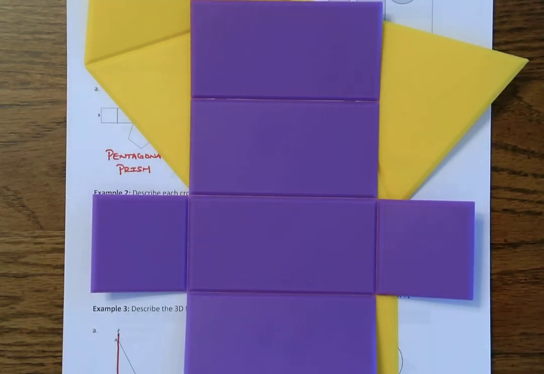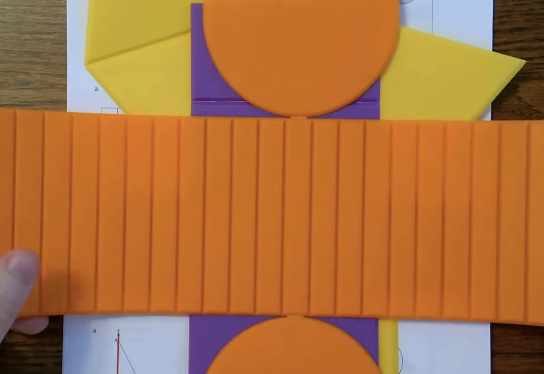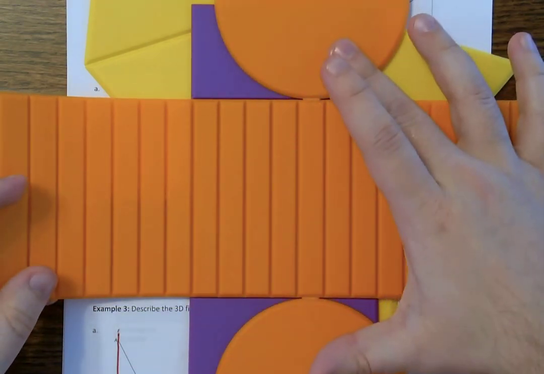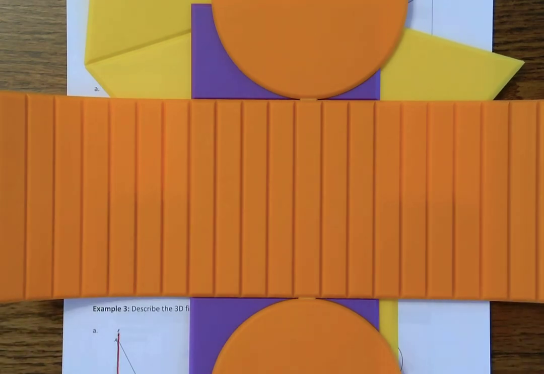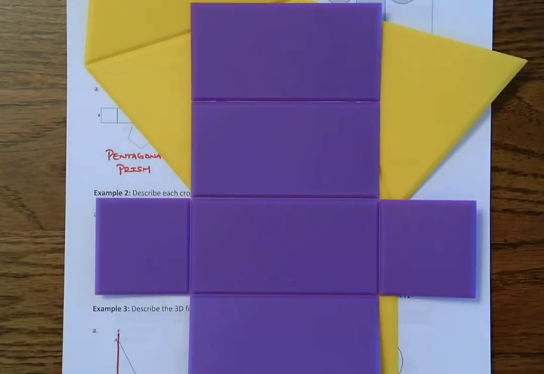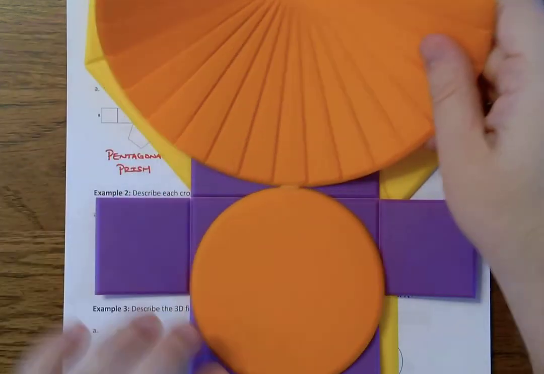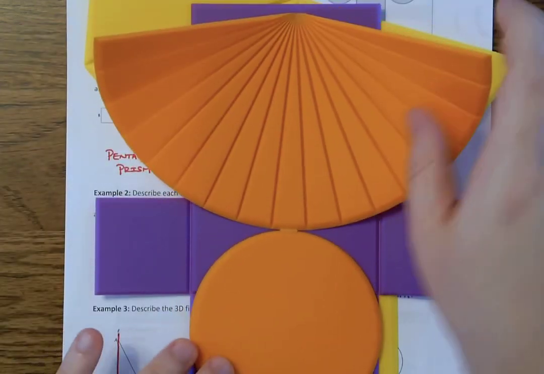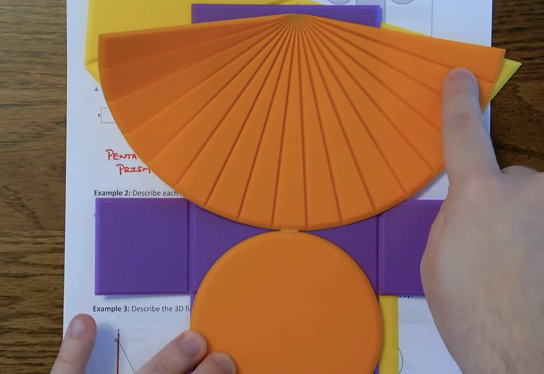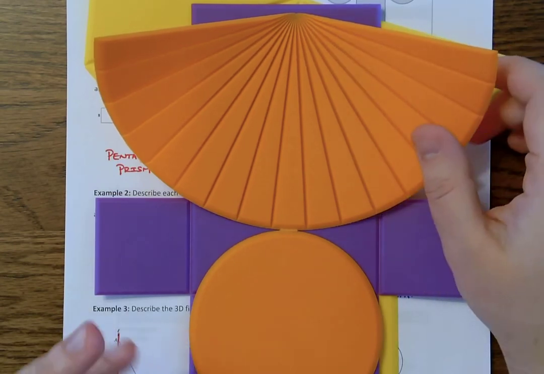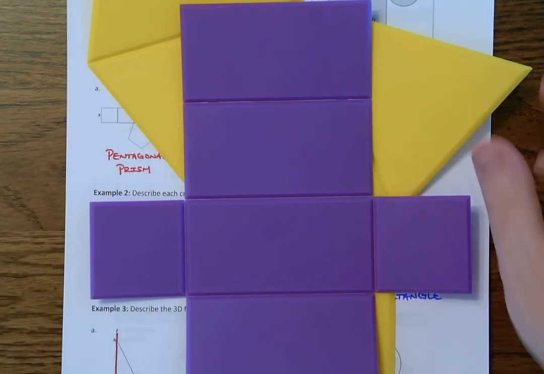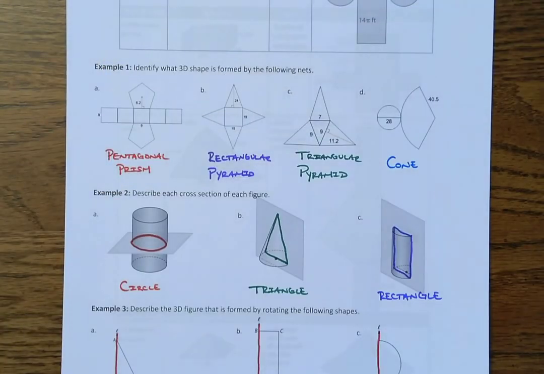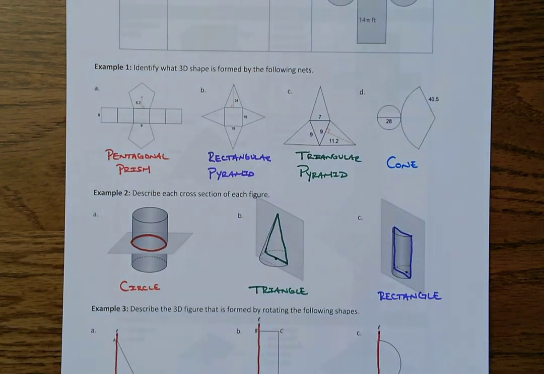And then just to refresh your memory, for a cylinder, okay, circle base on the top and bottom, and then flattened out middle, and then cone, you have that single circular base, and then that kind of semicircle shape for the top. So that is our note for section 19.1 on nets and cross sections.